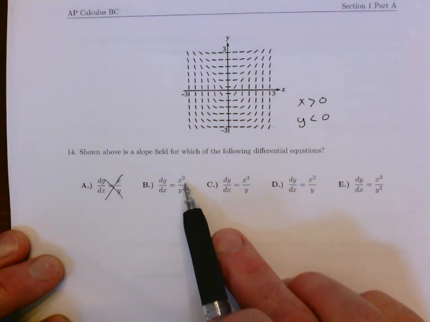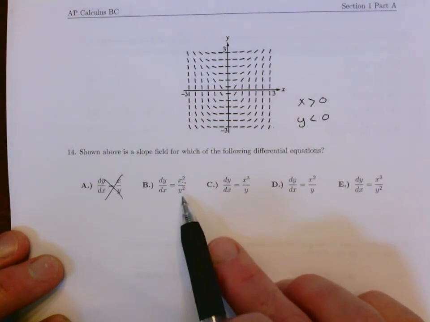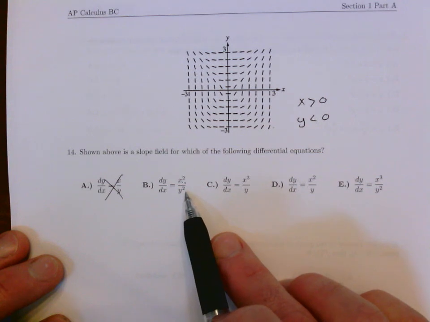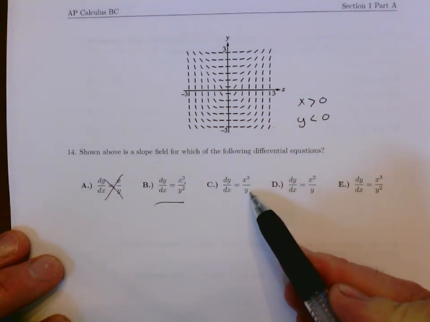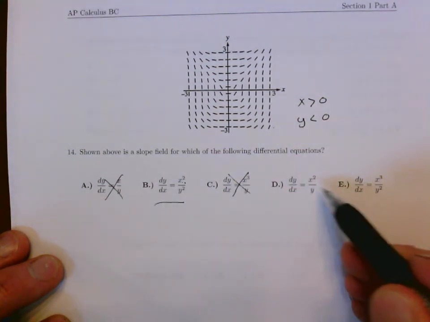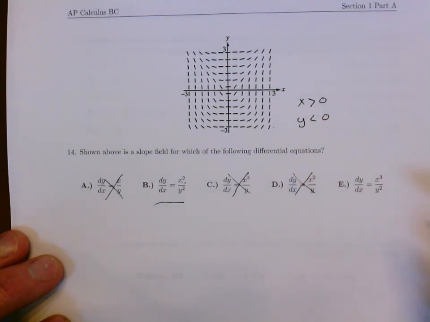Here, when you plug in a positive you get a positive, and when you plug in a negative you get a positive because you're squaring it, so this one still could work. Positive over a negative won't work. Positive over negative, that one won't work. And here, plugging in a positive gives a positive, and plugging in a negative gives a positive because you're squaring it, so it could be E as well.